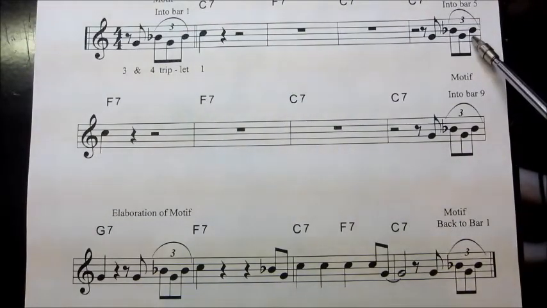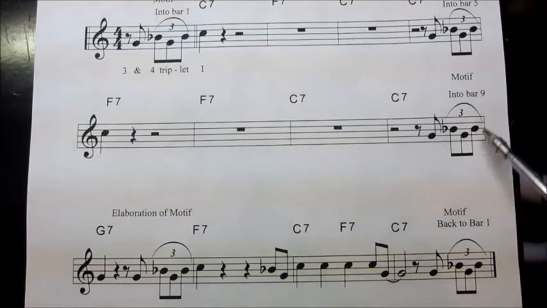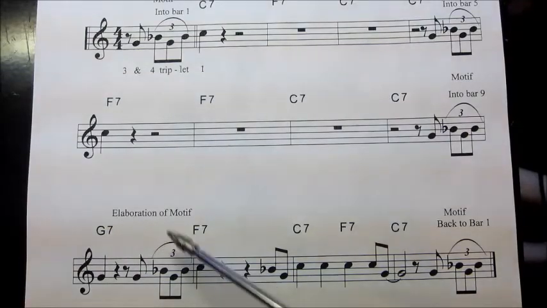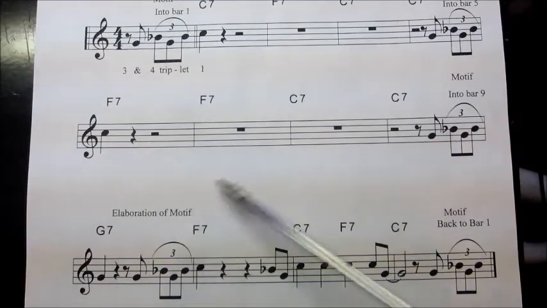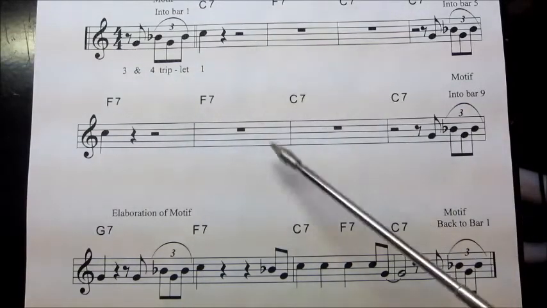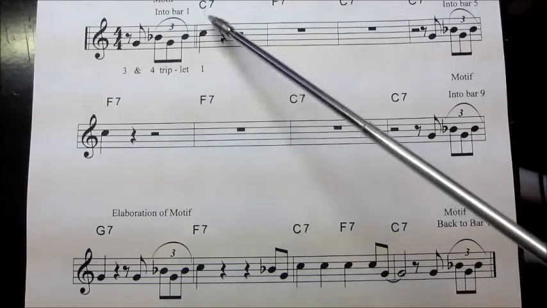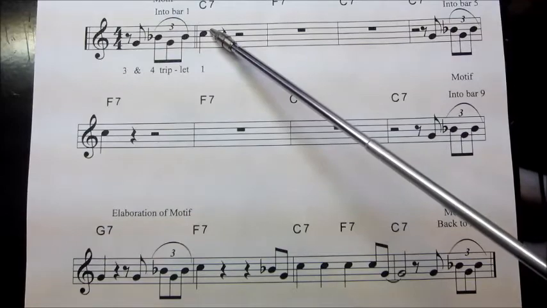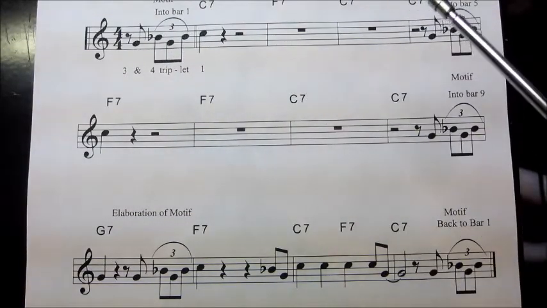I repeat the motif going into bar 5 and into bar 9, and then here I do an elaboration of the motif. So it's like 2 verses and a refrain, the refrain tying the first 8 bars together to come to a conclusion, with the motif at the bottom coming back into the first beat of the first bar. Just give that a listen and see how it sounds.